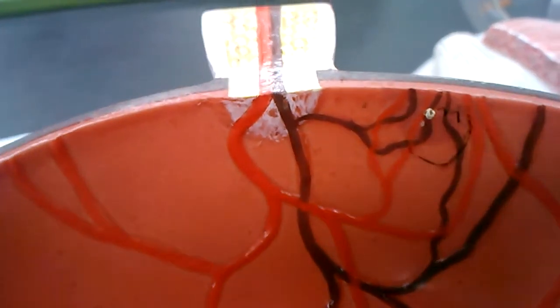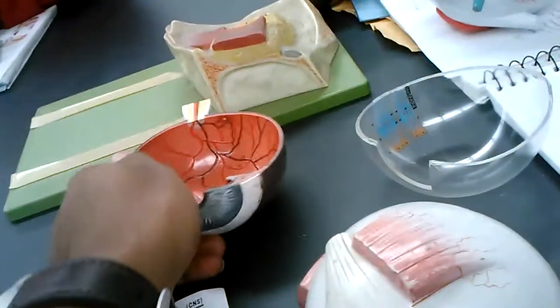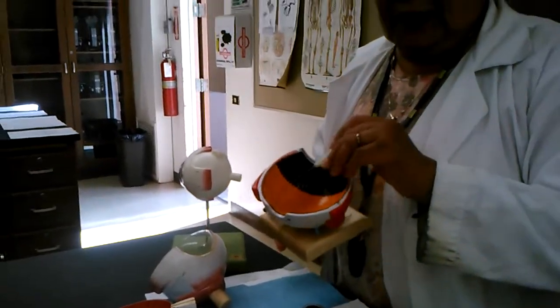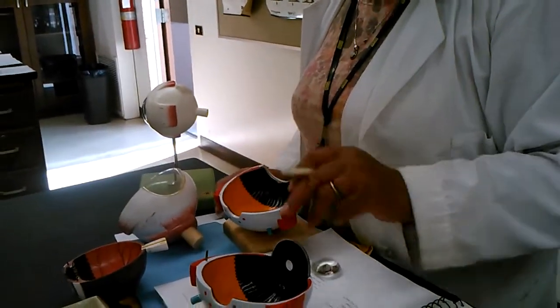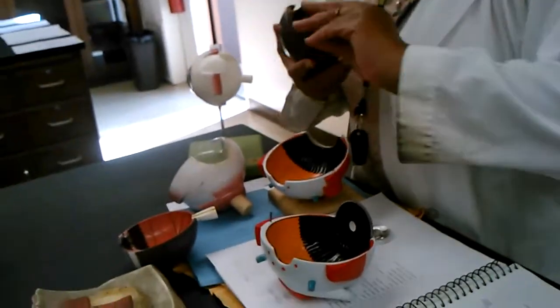This over here shows where you have the macula lutea, and 18 in the middle would represent your fovea centralis. So the yellow spot represents the macula lutea. Right in the middle of that would be your fovea centralis. So we have to look for the best one that shows it. Again, here is one.